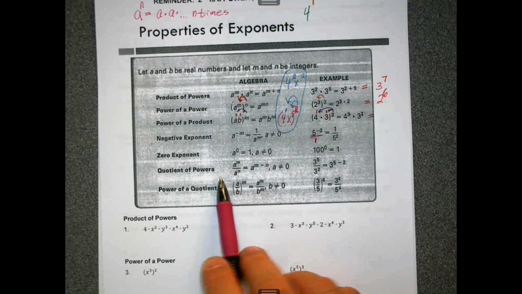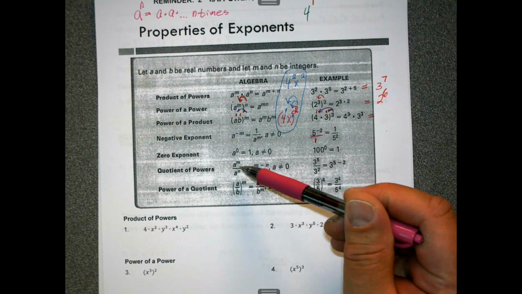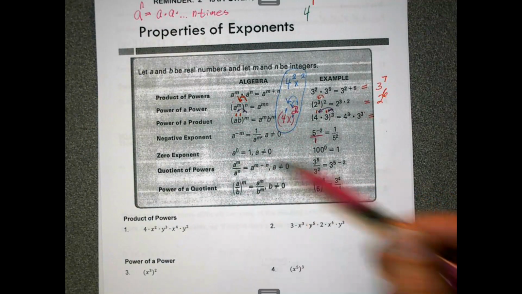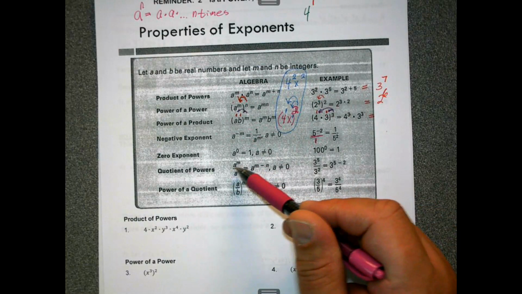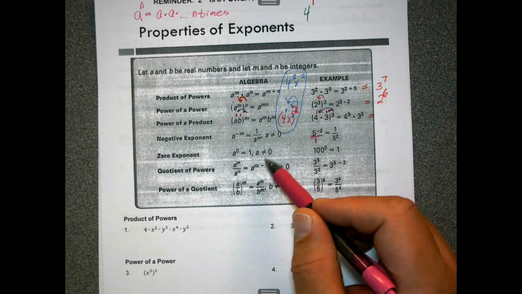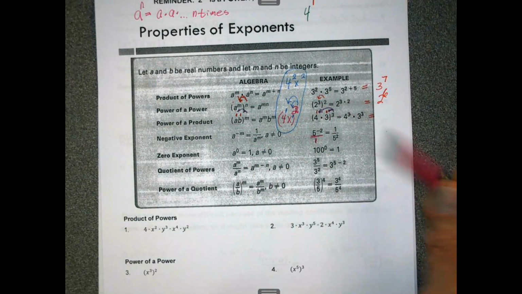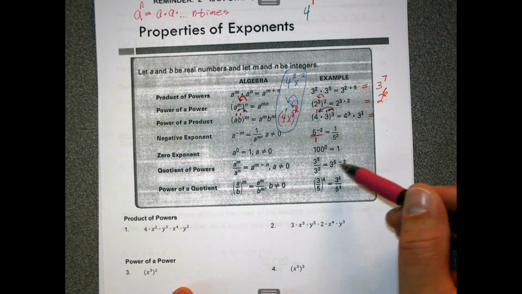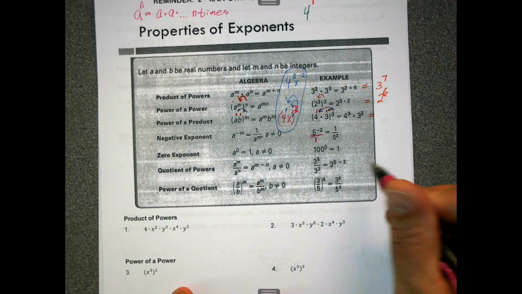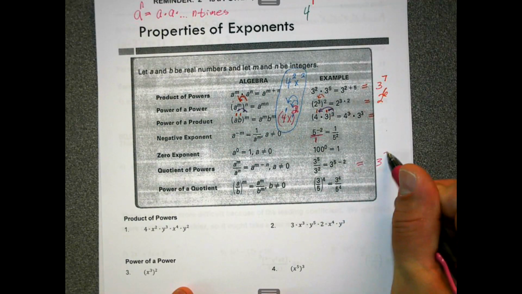Quotient of powers with the same base, I subtract the exponents. A to the m divided by a to the n, I subtract the exponents m and n. For example, 3 to the fifth divided by 3 squared is 3 to the 5 minus 2, or 3 to the 3.